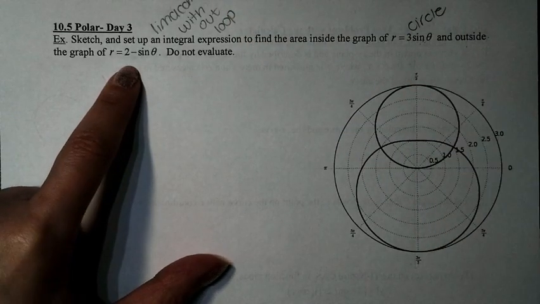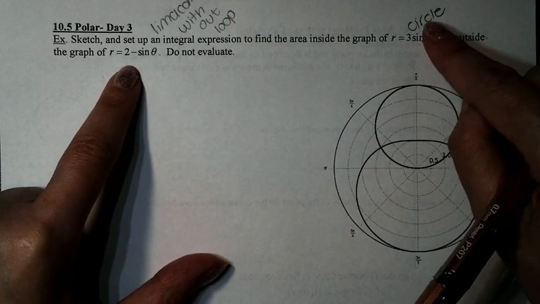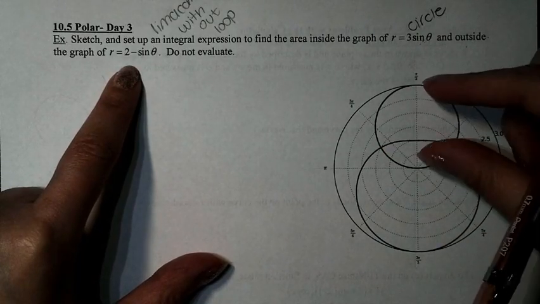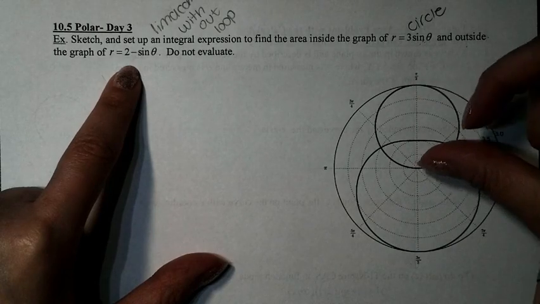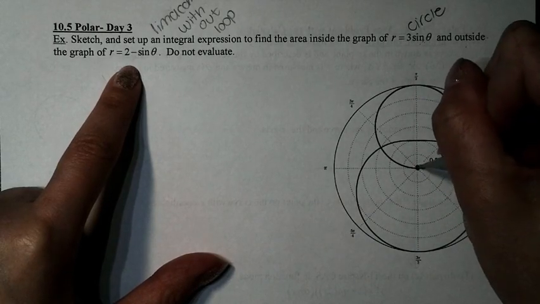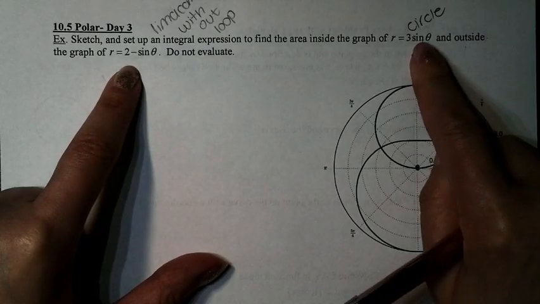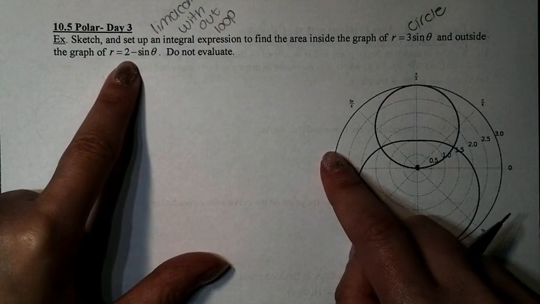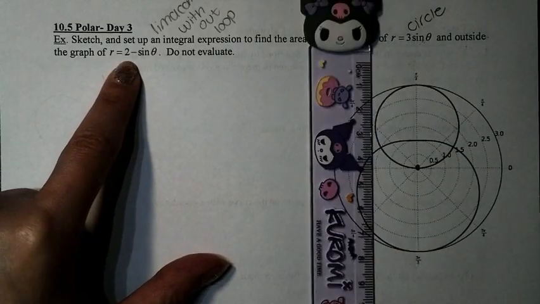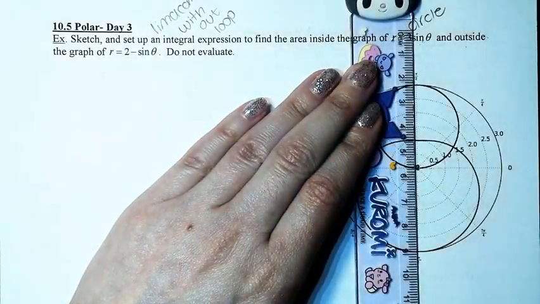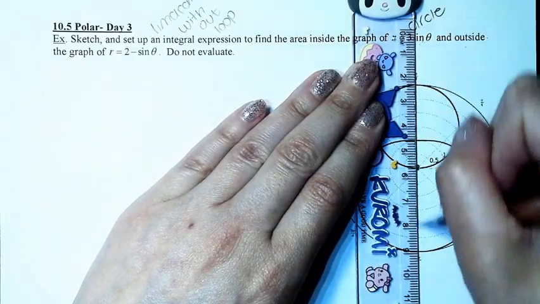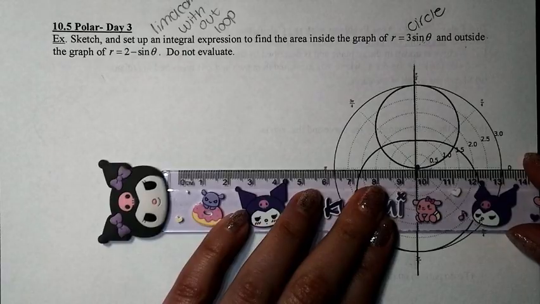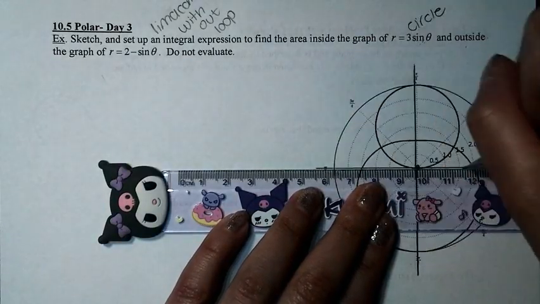You don't need to know the name, but you can recognize that this circle over here is going to be 3 units. You can see that this is the origin, and these are 3 units, so that's why you have the circle. On the other hand, you have here the limacon without a loop. Otherwise you can use your calculator to see the graph. But here I'm going to draw the axis so you can see how the symmetry is working beautifully here.